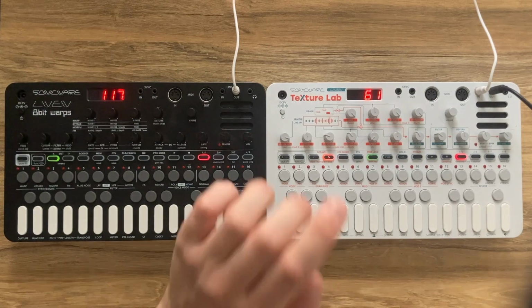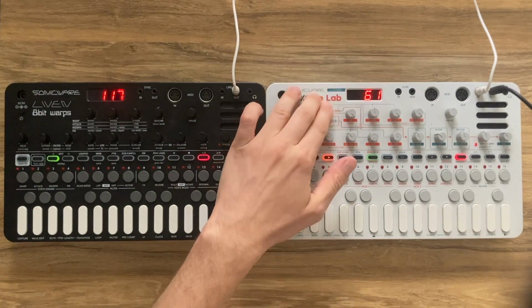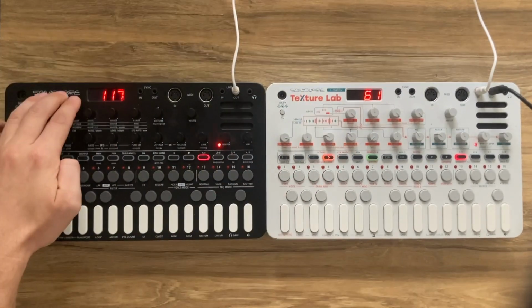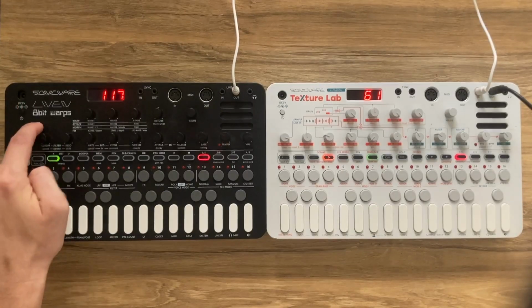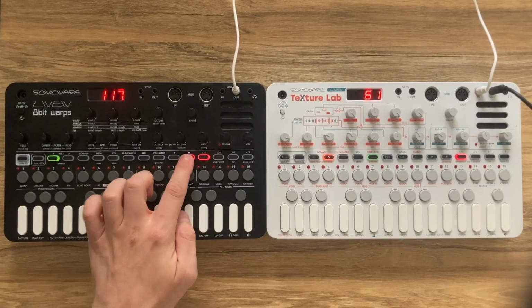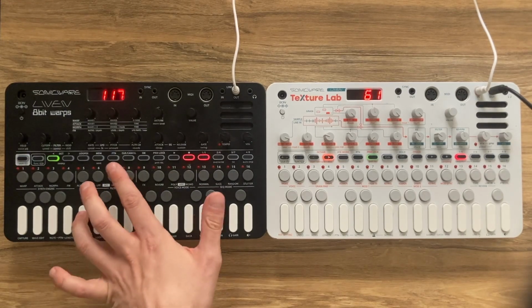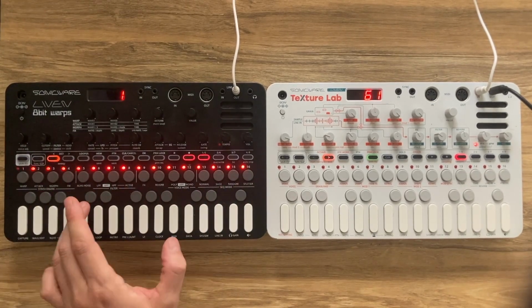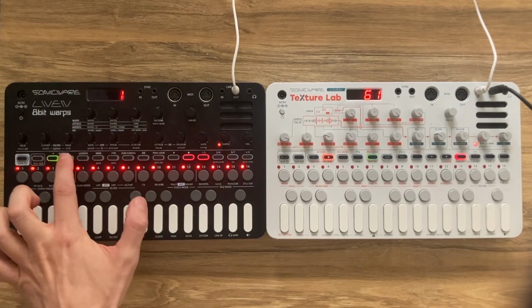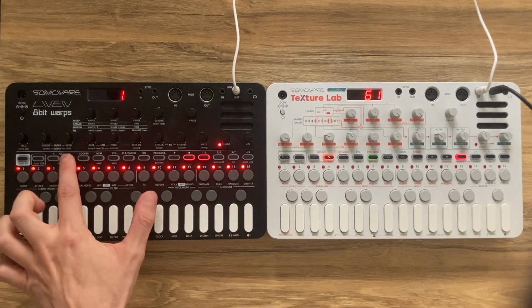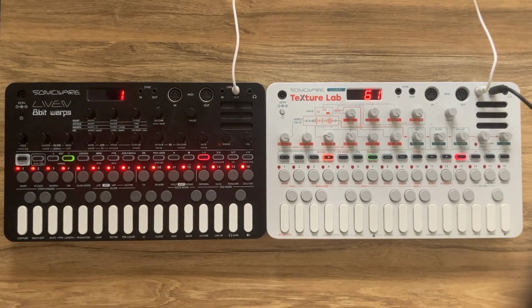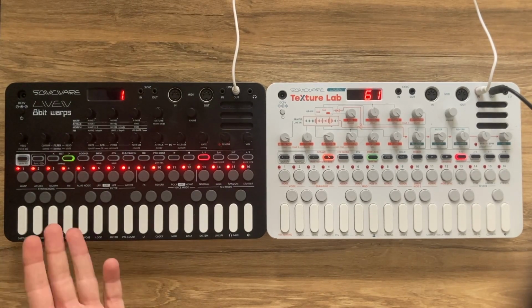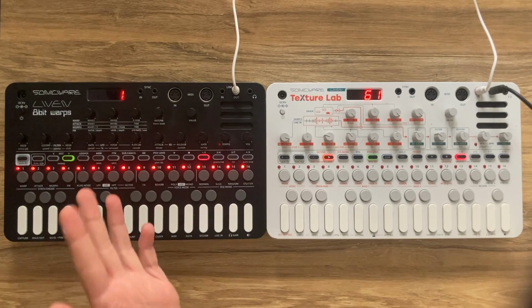So instead of layering our sounds on the Texture Lab, we're going to go back to our original sound source and we're going to layer the sounds there. Okay, so for this, the 8-bit warps doesn't have a hold function, so I'm going to actually create a pattern where I'm going to layer my octaves together. I realize that doesn't sound particularly nice by itself, but remember, we're just generating material for us to work with.